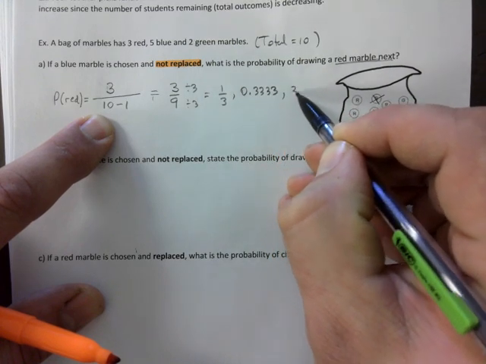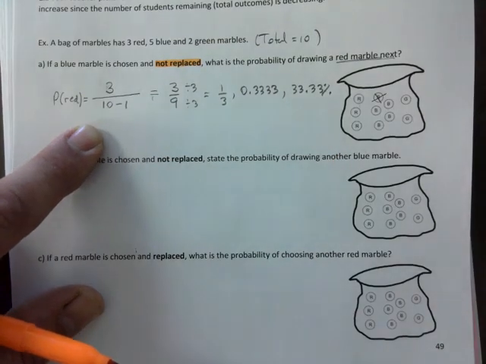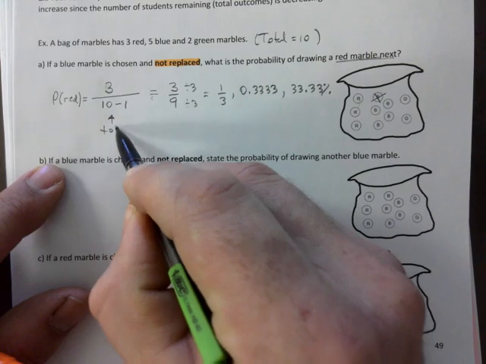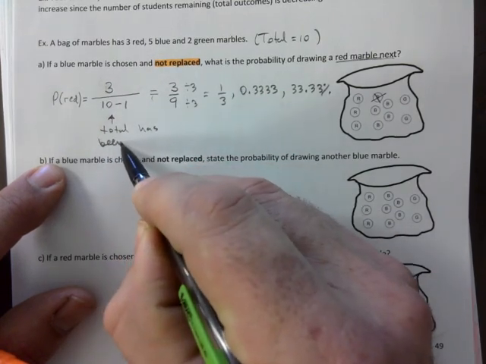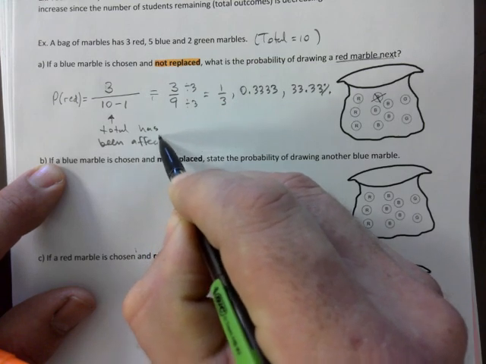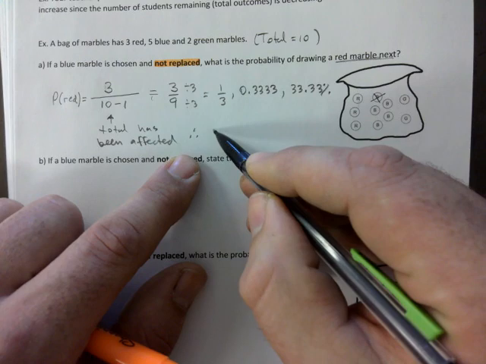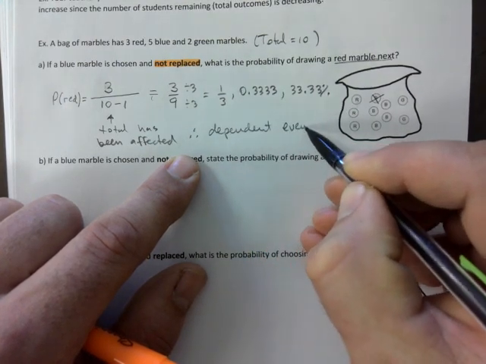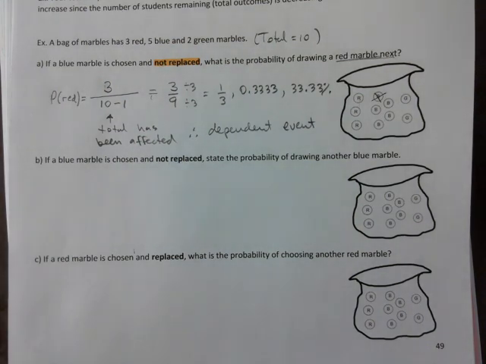1 over 3, which would be 0.3333, which is 33.33%. So the total has been affected. Therefore, this would be a dependent event. Just think about it. It depends, right? What happened before it affected it. So it's a dependent event.